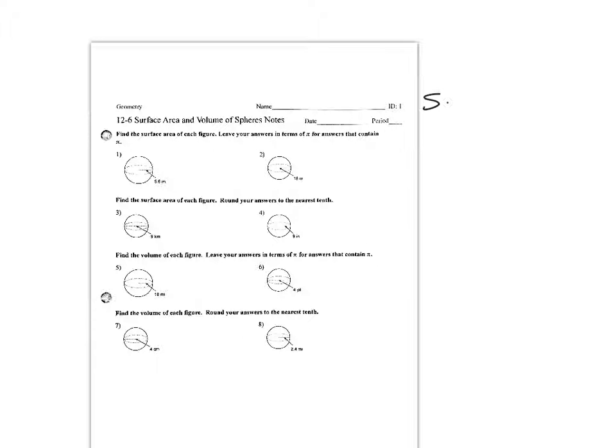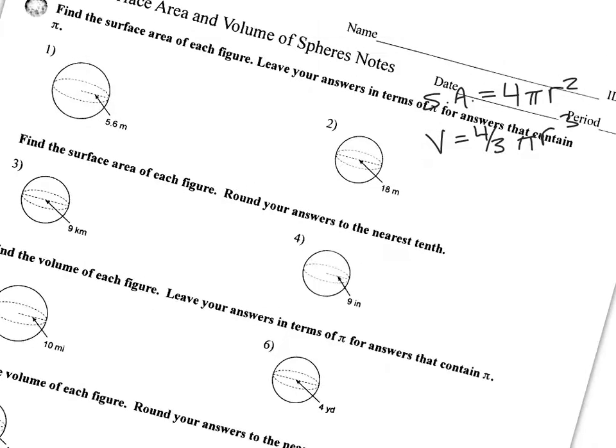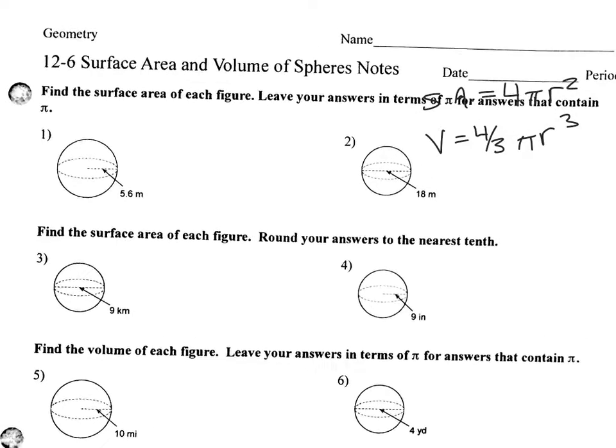Surface area is 4 pi r squared. R still stands for radius, okay? Volume is 4/3 pi r cubed. That means you need to raise it to the third power, so make sure you pay attention to that. The other thing you're going to see as we go through this lesson is directions. Make sure you read directions on the type of answer that it wants, okay?